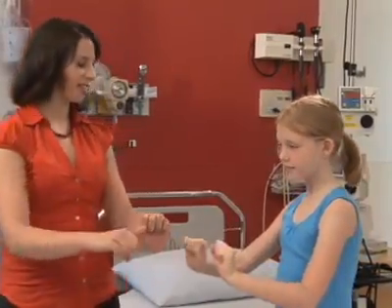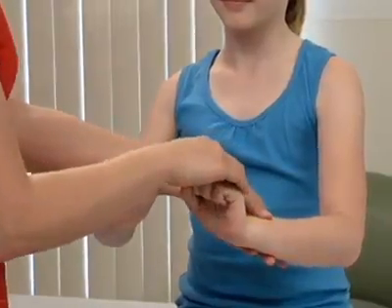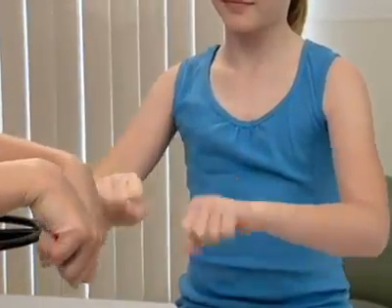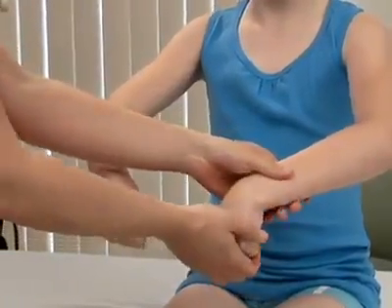Good job. Take your wrists and go up like this. Wrist extension. Don't let me press them down. Keep them strong. Very strong. Good. Down like this. Don't let me pull them up. And wrist flexion. Very good.